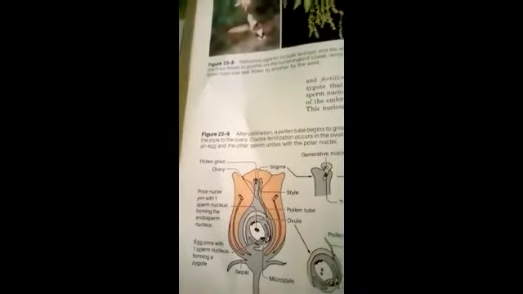In the second part of this lecture, we look at reproduction in animals with particular reference to mammals, especially us, man, so that we know how reproduction is achieved in our structures.